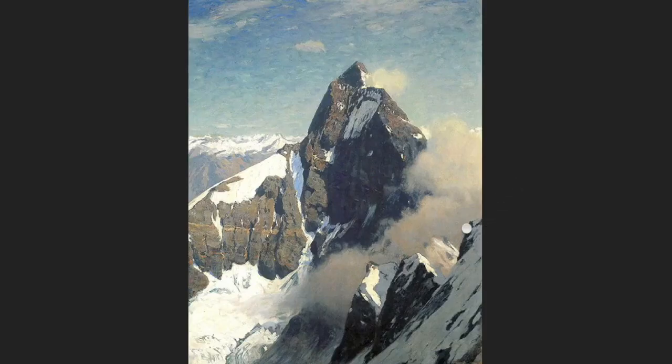I've got a few paintings here. This is by Edward Compton. He's an American painter, late 19th century, I think.